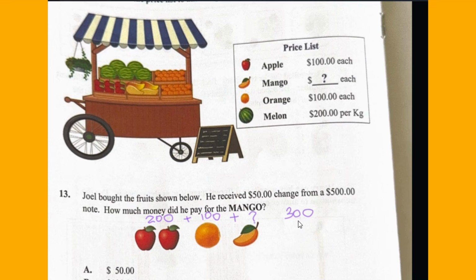Now, he received $50 change. So we're going to add the 50 to the $300 to get $350.